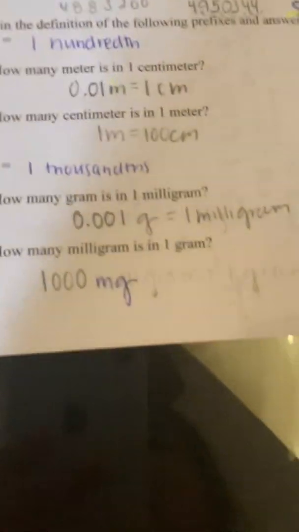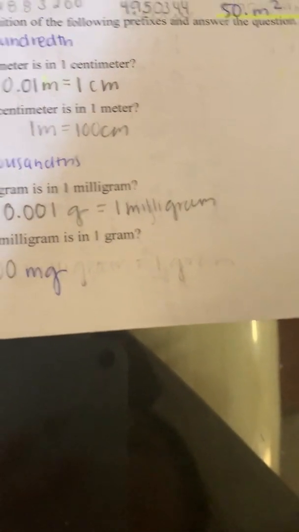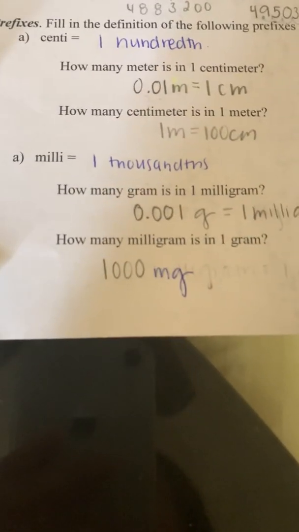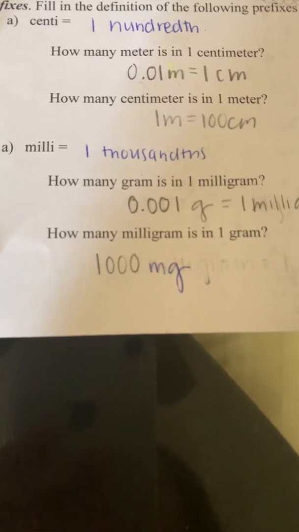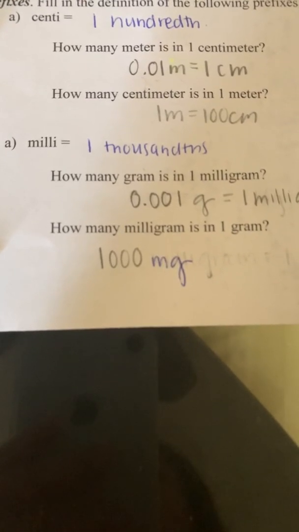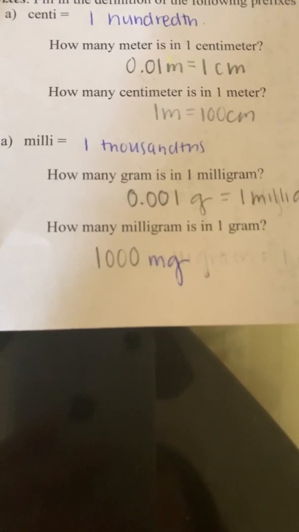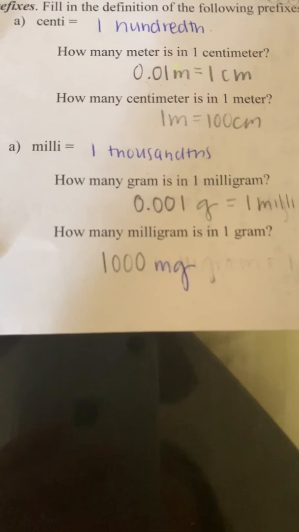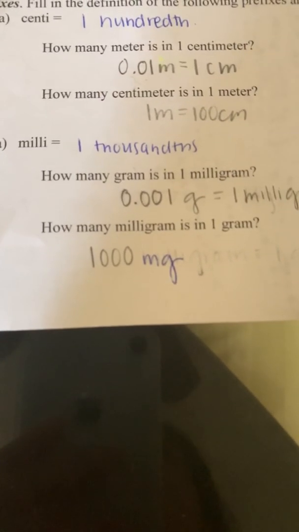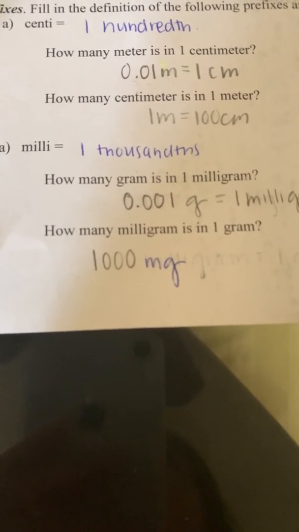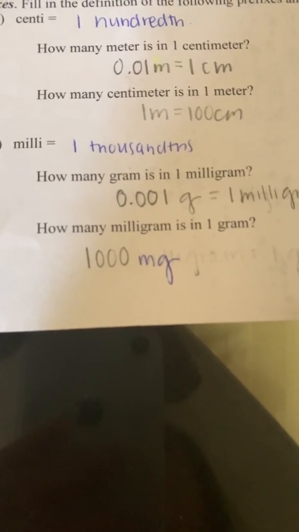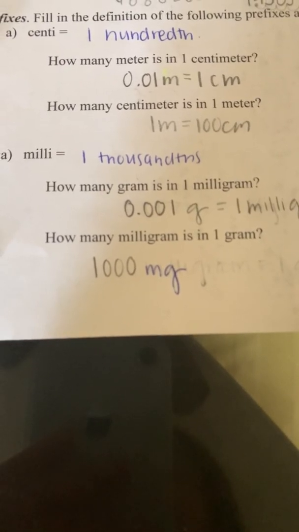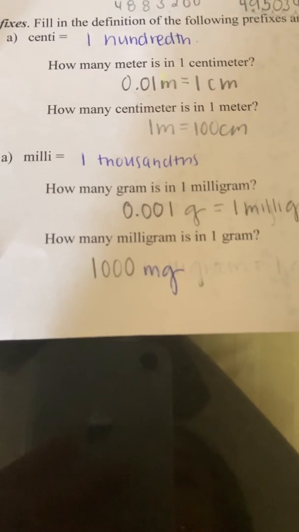Okay, so fill in the definition of the following prefixes and answer the question. You can go ahead and refer back to the book, but if you don't know this off the top of your head, letter A says centi. When you think of a centimeter, what first comes to mind? Cent. So centimeter. Cent, 100. How many cents are in a dollar? Stuff like that. So centi equals 100.